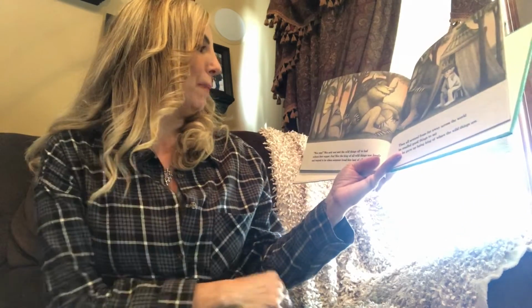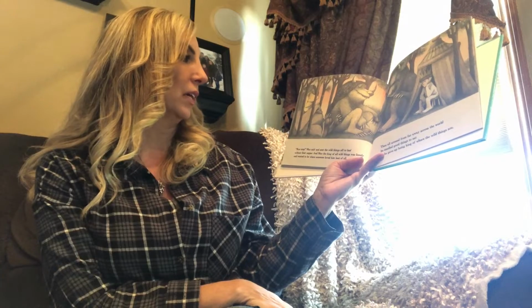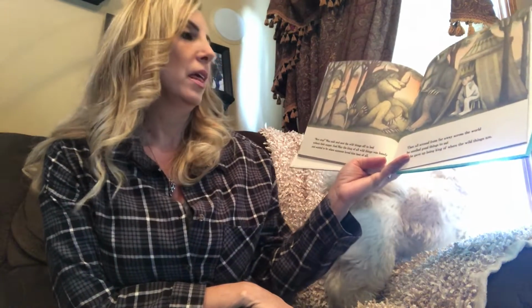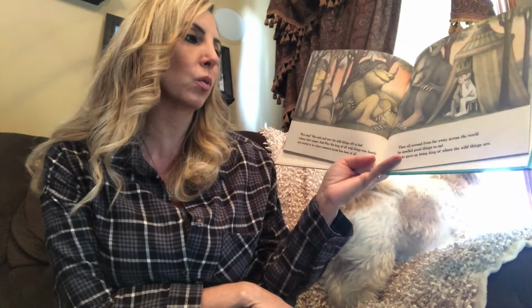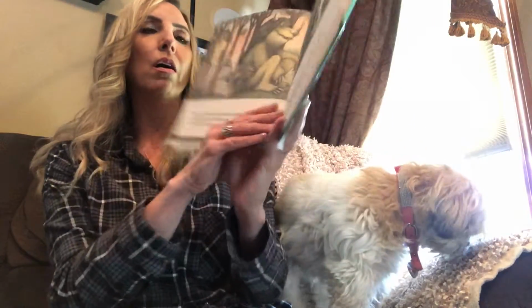Now stop, Max said, and sent the wild things off to bed without their supper. And Max, the king of all wild things, was lonely and wanted to be where someone loved him best of all. Then, all around from far away across the world, he smelled good things to eat. So he gave up being king of where all the wild things are.